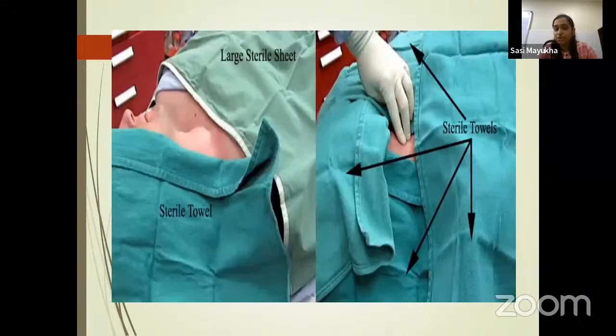So this is how a patient should be draped, because sterile precautions are very important for central line insertion. Catheter related infections are very high when the aseptic precautions are not strictly followed.